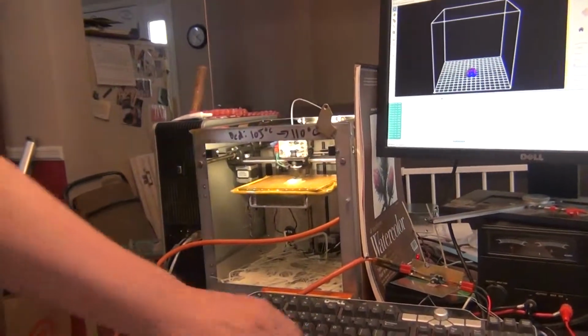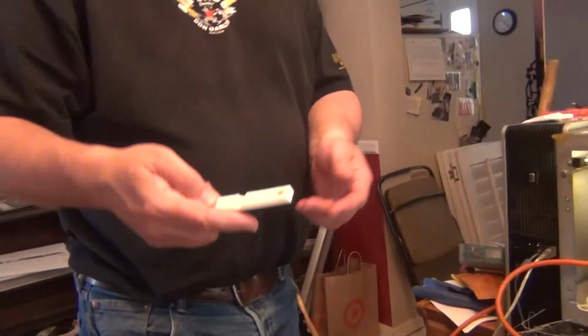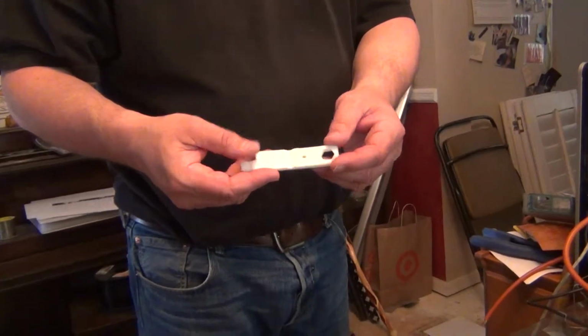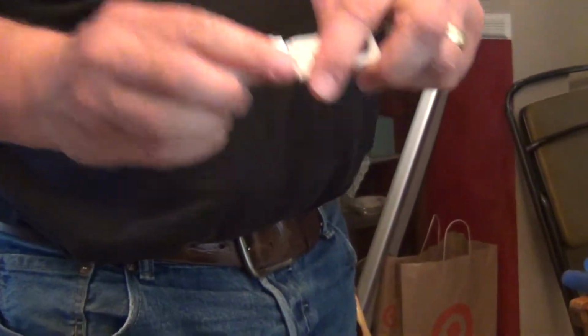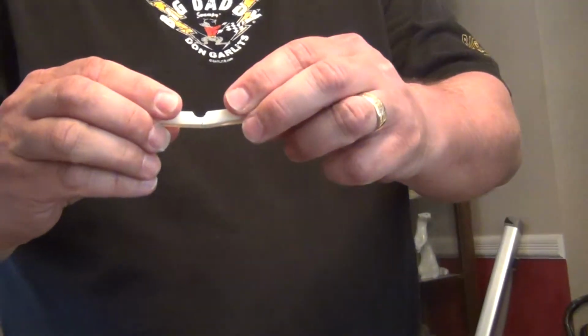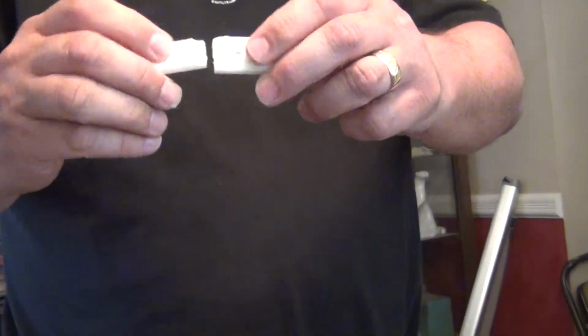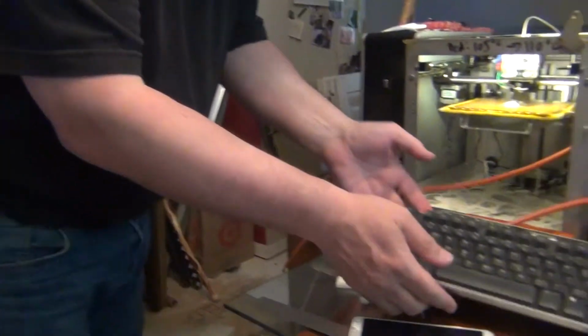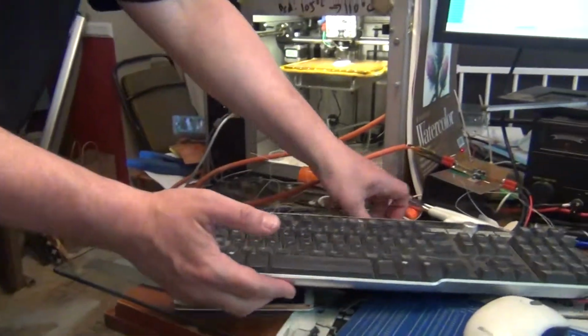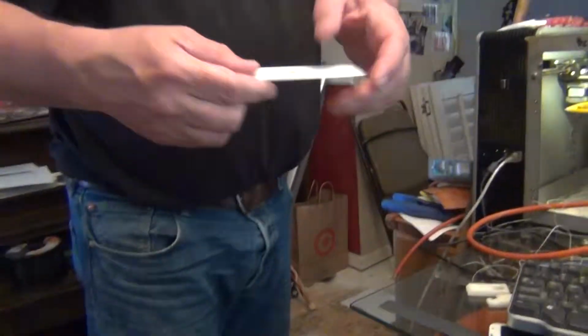Oh man, okay, here's an incomplete goof up. That was the thinnest part, so that broke easier. But if it wasn't thin there, I can't break this. With pliers, I could break this. So that's pretty strong stuff. You can see how thin this is.